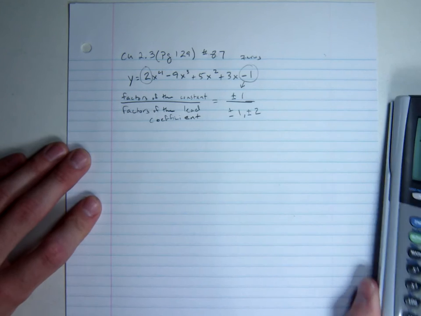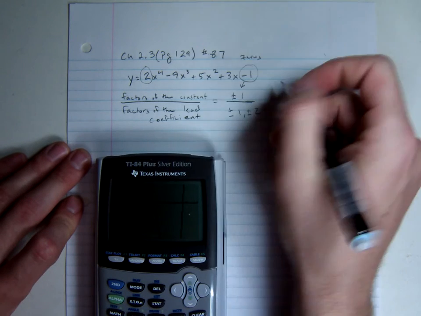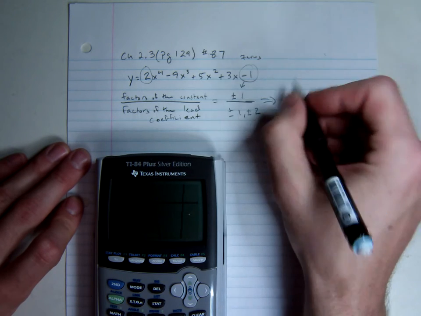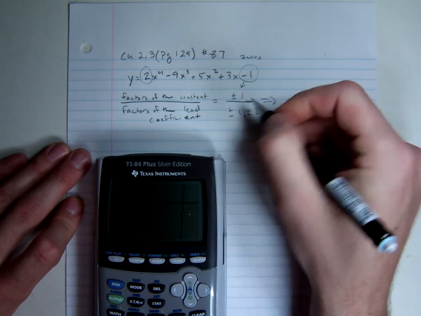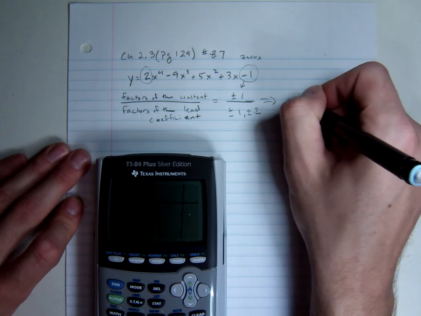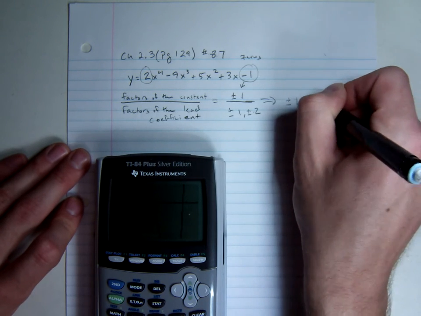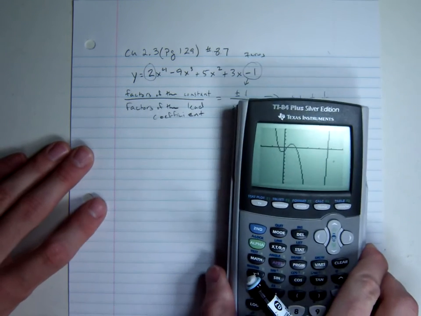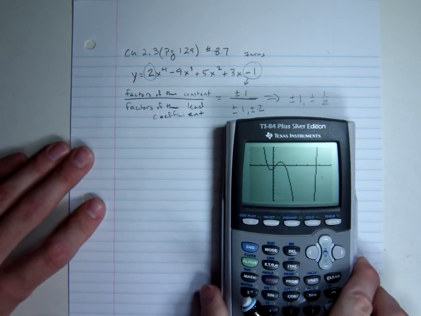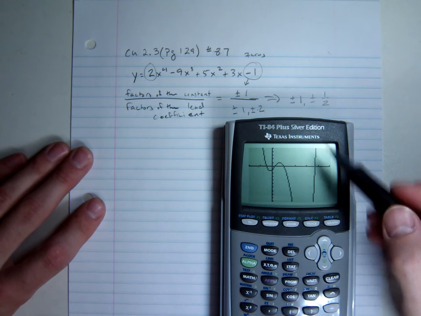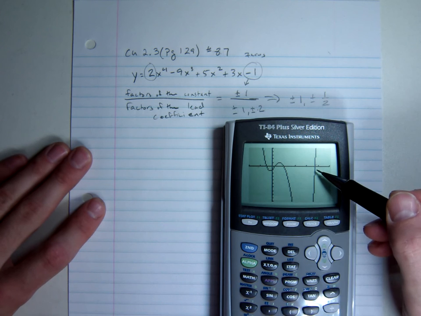So the possible rational zeros we can have are 1 over 1, so plus or minus 1, and 1 over 2, so plus or minus 1/2. Looking back at my graph, and again without looking at the table, this one obviously cannot be rational.